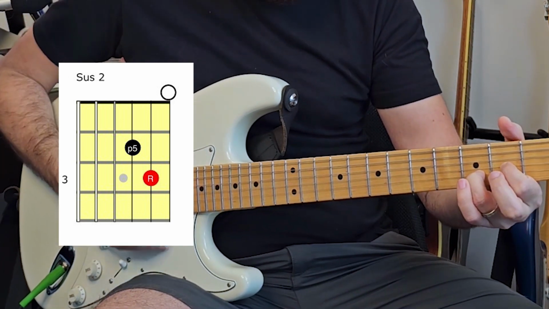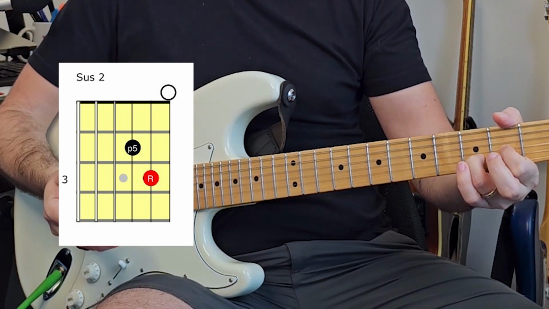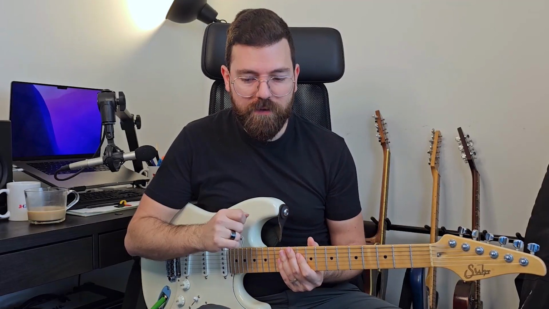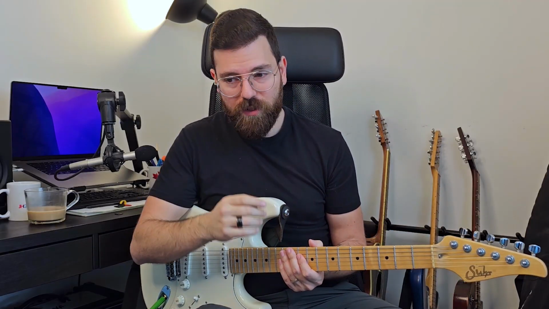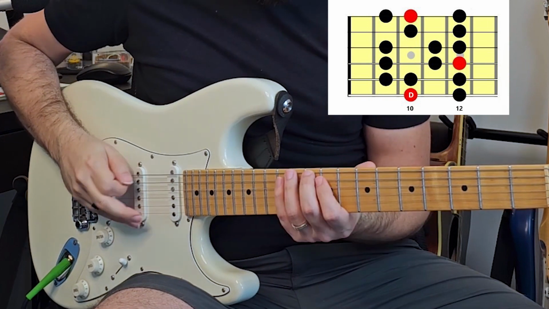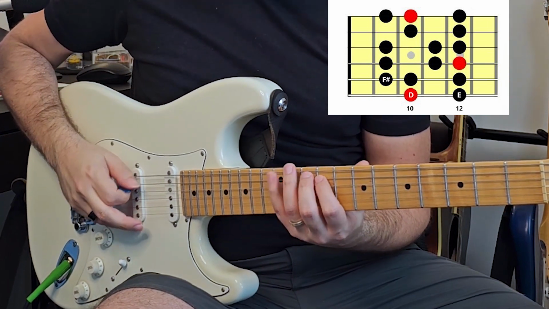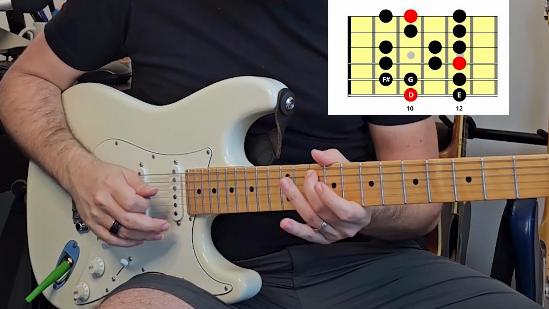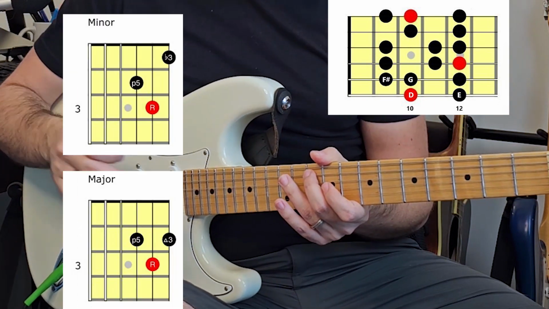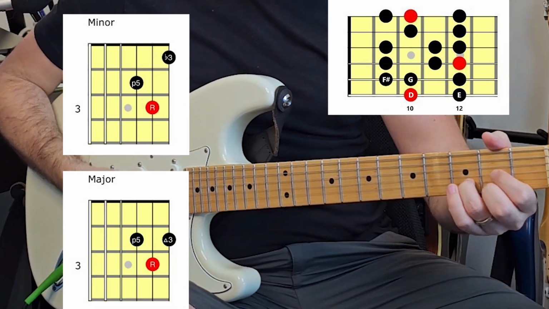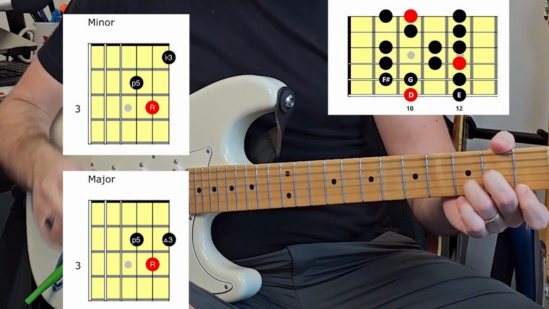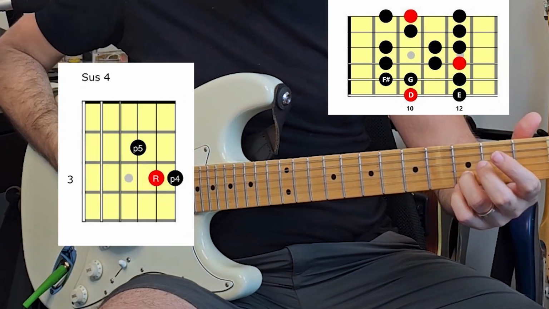Okay, there you go. That's a D sus2. Now for D sus4, like the name suggests, we're going to take the 4th degree. So we have D, 2, 3, 4. So 4 is the G note. Okay, same thing. Take that first major or minor shape. I lose the 3 and I put the 4 instead, which is the G note.